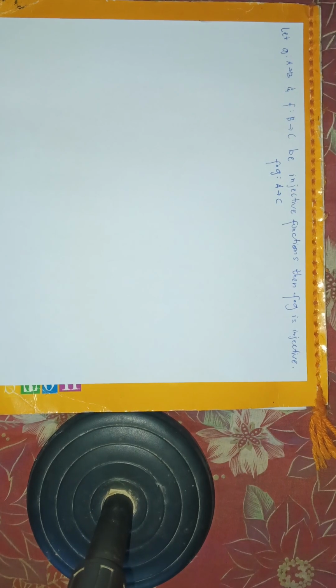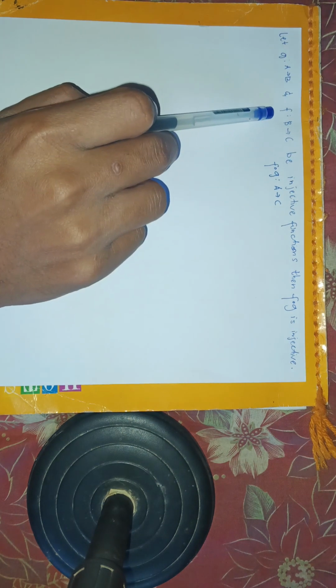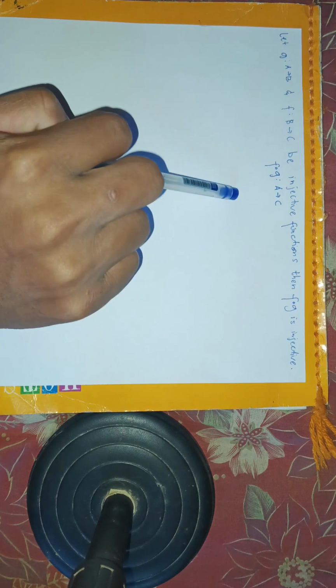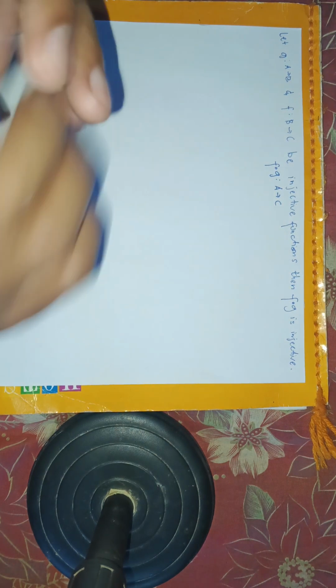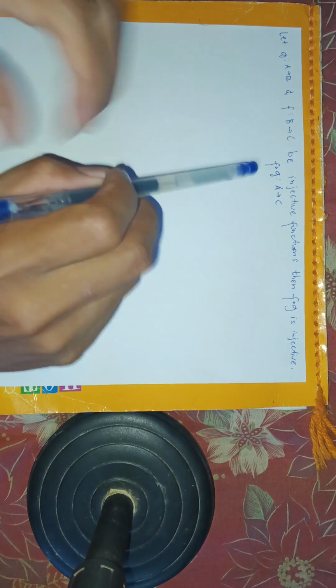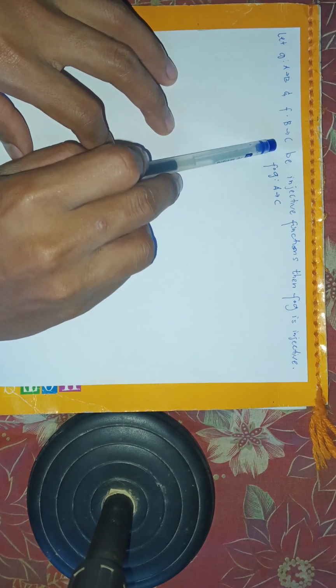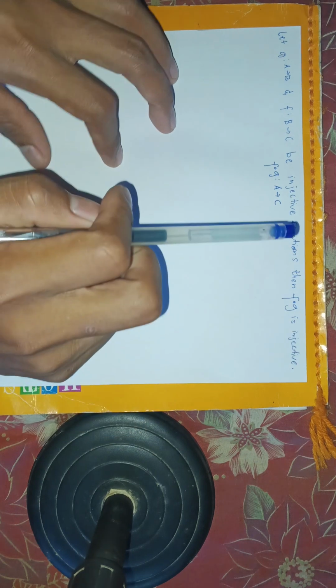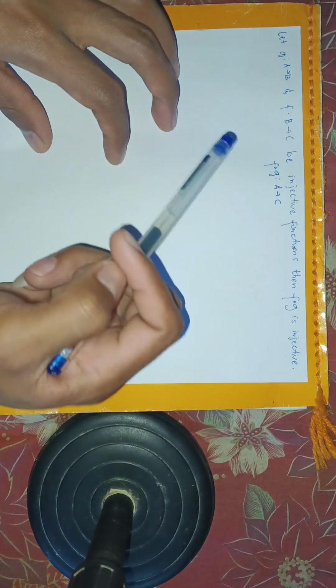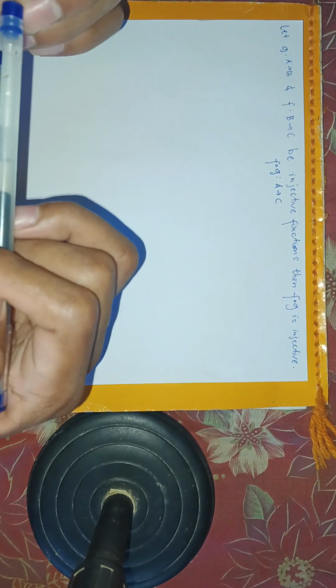Today we are going to discuss the proof of composition of injective functions. Let g and f be injective functions, where g maps elements from set A to some set B, and f maps elements from set B to some set C. These are both injective, or one-to-one, functions, meaning they map distinct elements to distinct elements. Then their composition f of g is injective, and we'll be proving that in today's lesson.